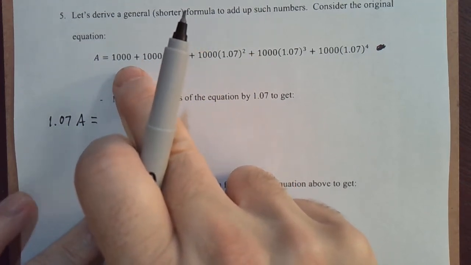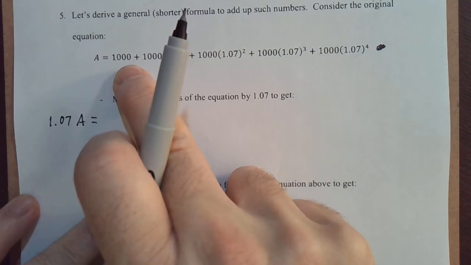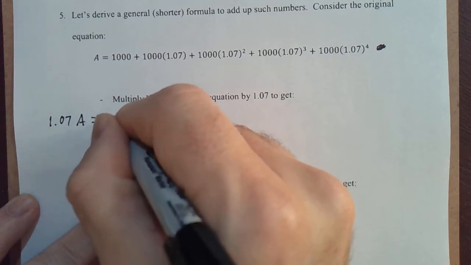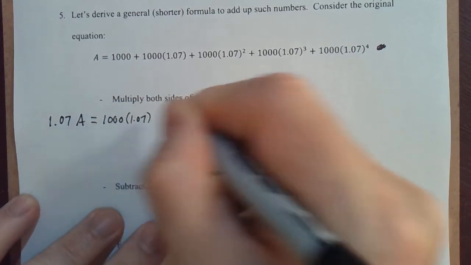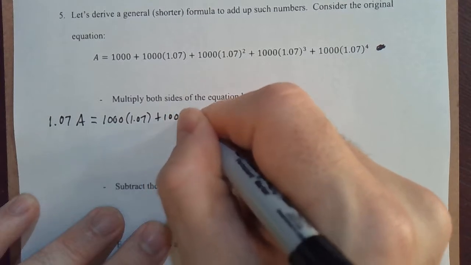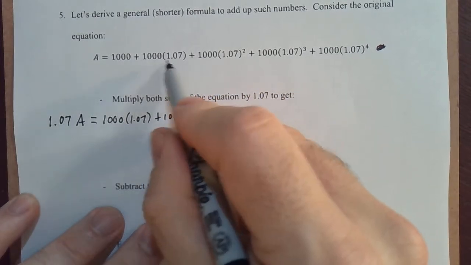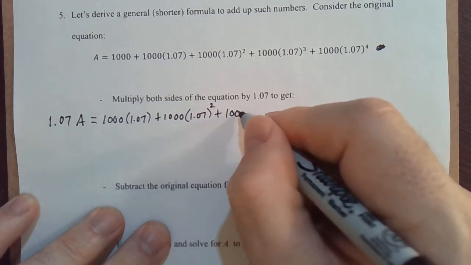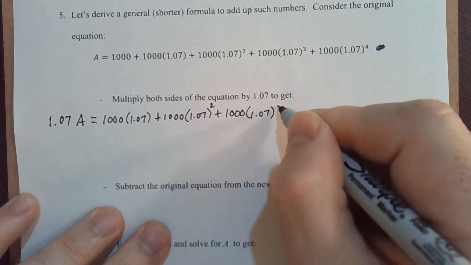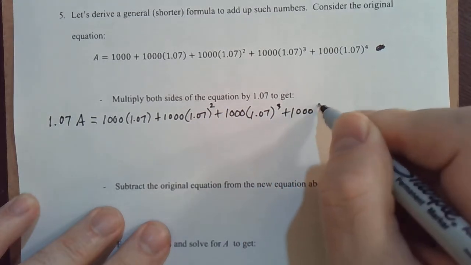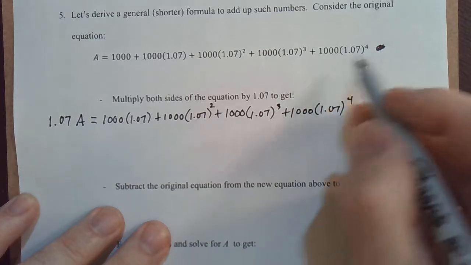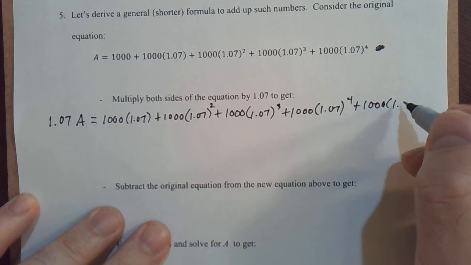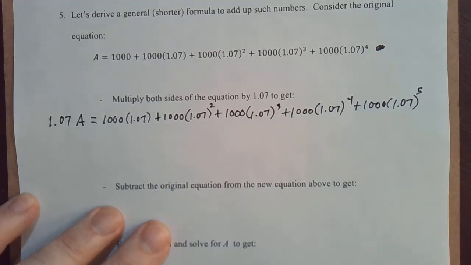So here the first one is not multiplied by 1.07 in the old equation, but in this new one, we have to multiply it by 1.07. The next one, if we multiply it by 1.07, we just increase the exponent to a 2, plus to the third, plus 1,000 times 1.07 to the fourth, and then the last one, plus 1,000 times 1.07 to the 5th power.